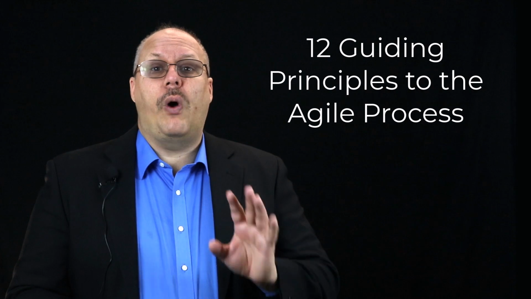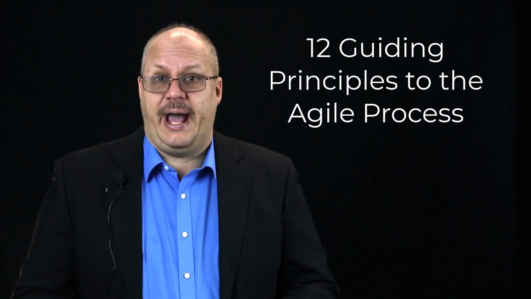Regardless of the Agile process that you look at, there are 12 guiding principles to Agile. They were originally developed being software-focused. However, over time, they have been updated to handle a wide assortment of different projects, not even just computer IT projects, but even in manufacturing and other types of businesses. Let's look at the 12 Agile principles.